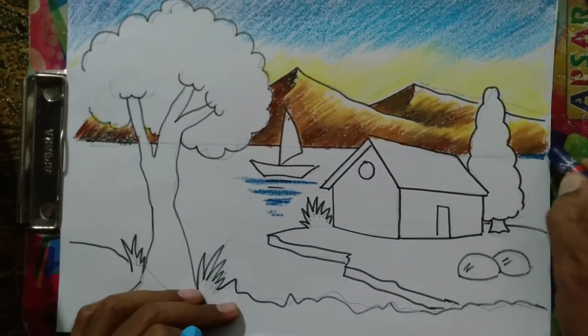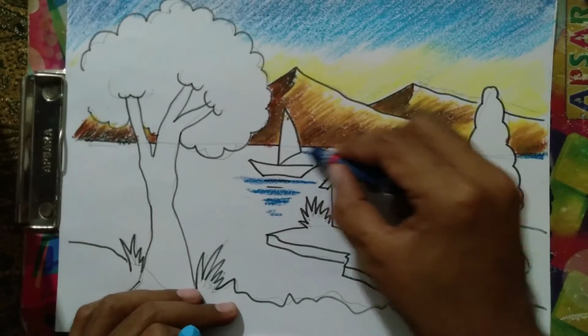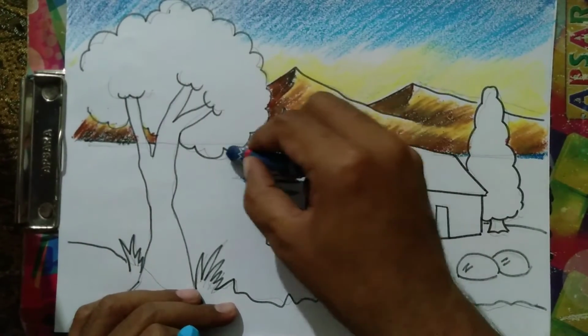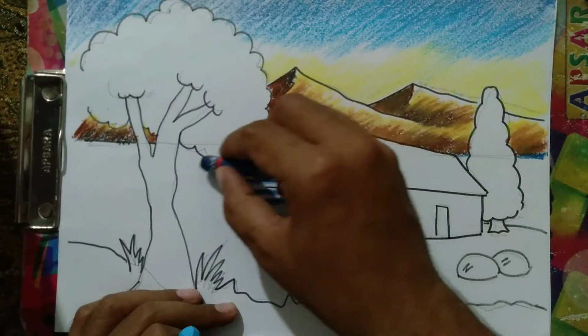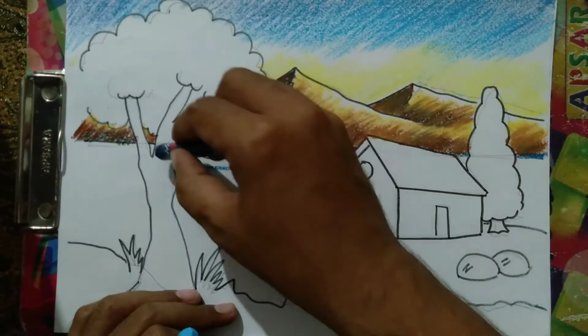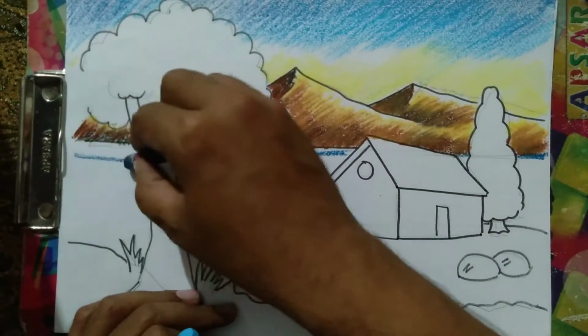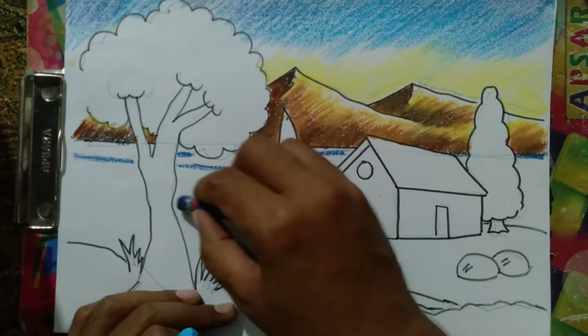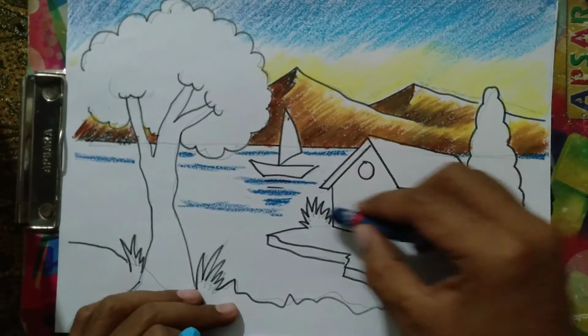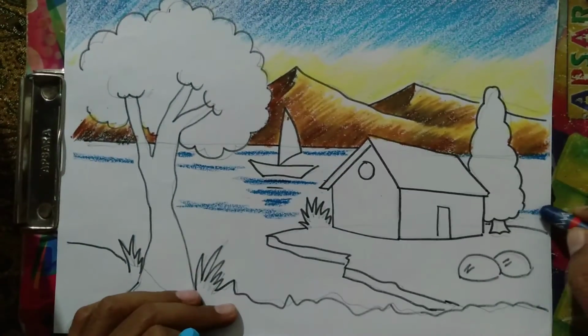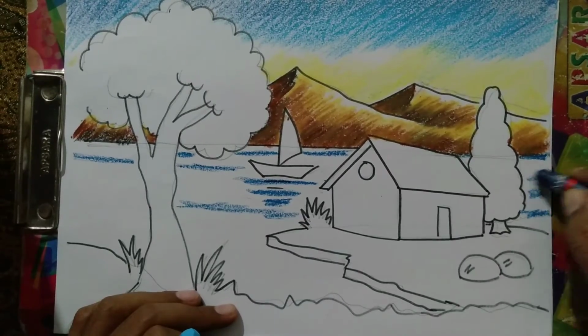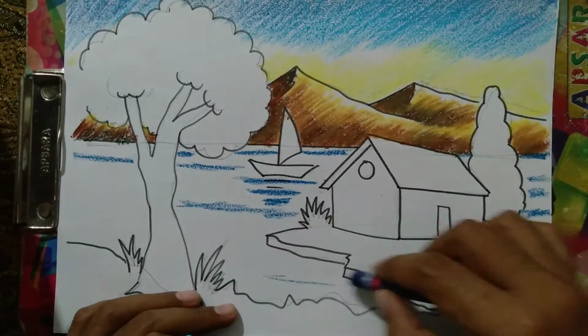Again here, leaving a thin gap down from the mountain like this, and some areas randomly you can fill.